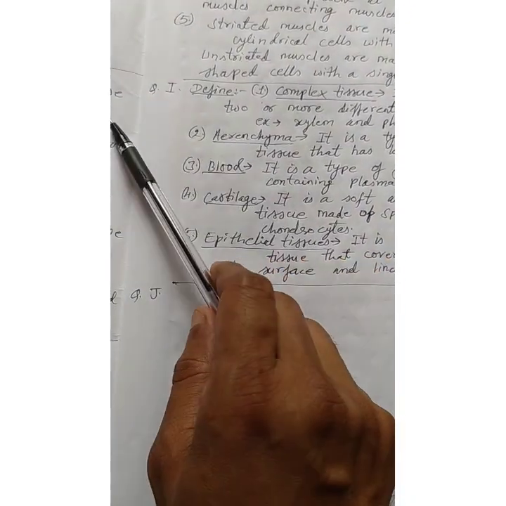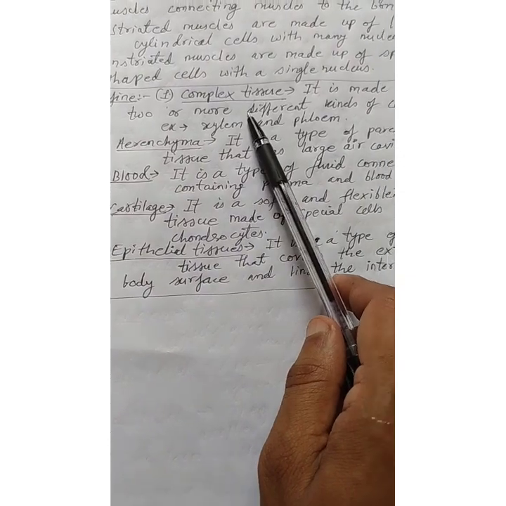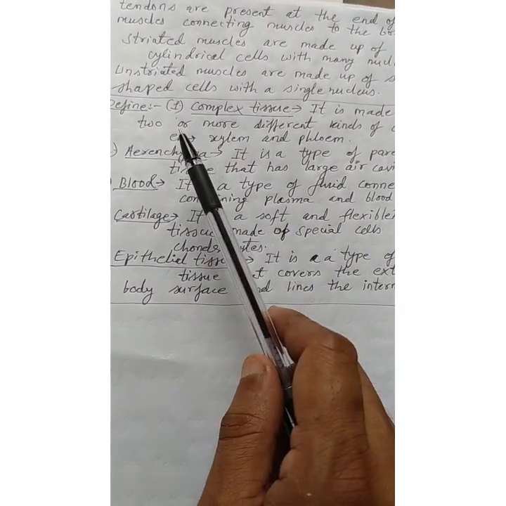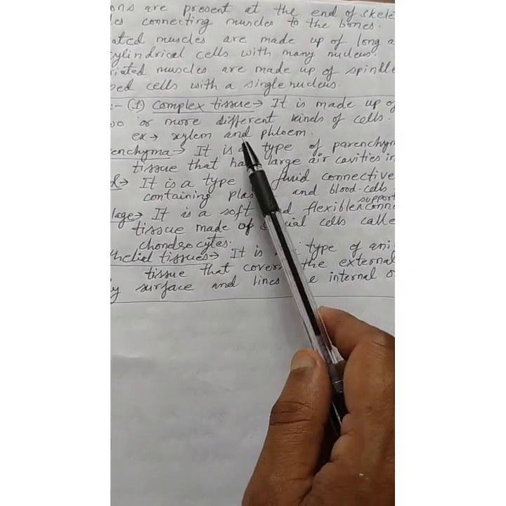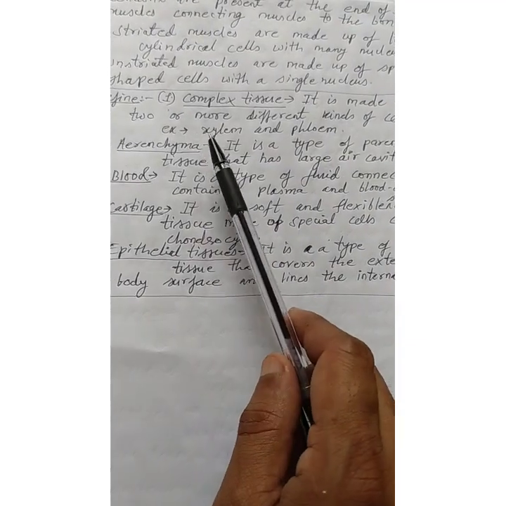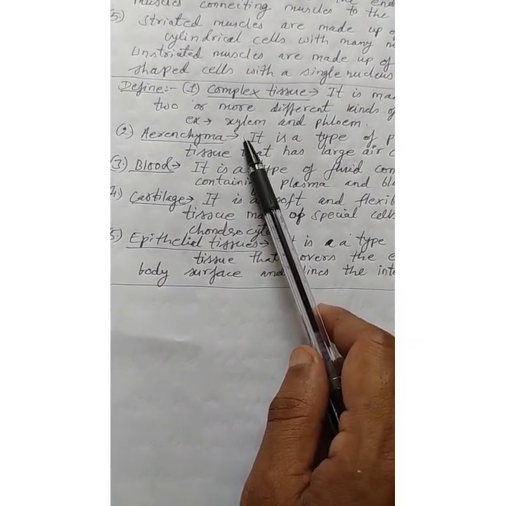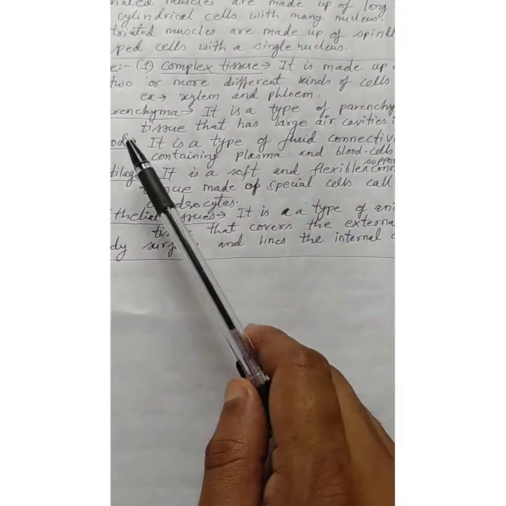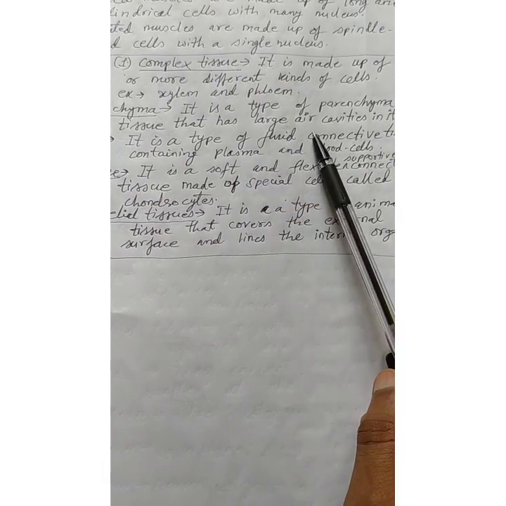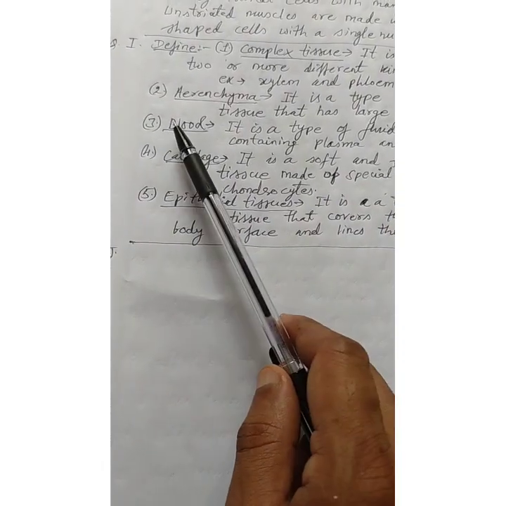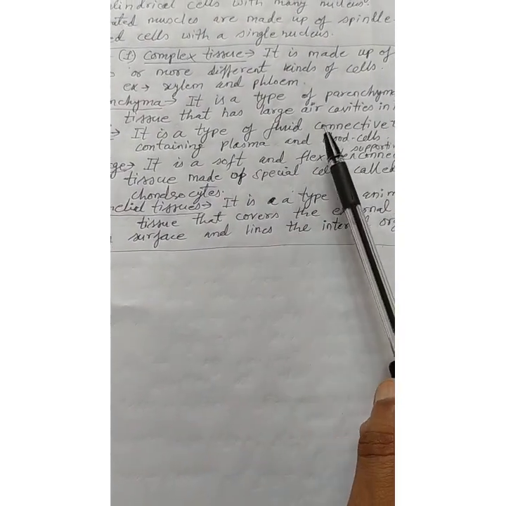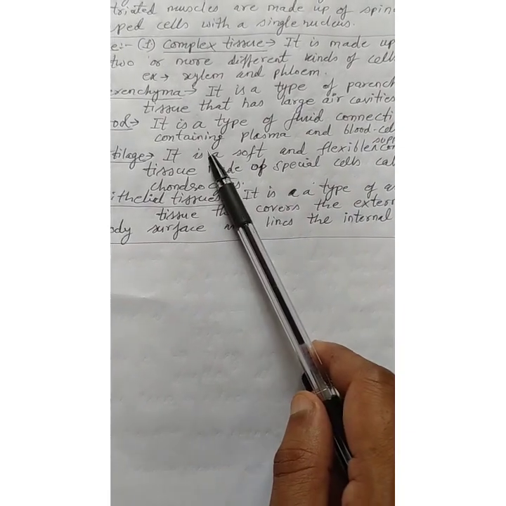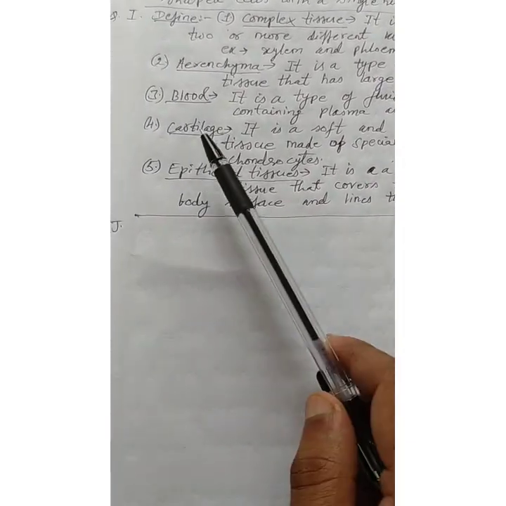Then define it there. Question number I. What is complex tissue? It is made up of one or more different kinds of cells. Example, xylem and phloem. Two or more different kinds of cells are there in complex tissue. Aerenchyma is a type of parenchyma tissue that has large air cavities in it. Third one is blood. It is a type of fluid connective tissue which contains plasma and the blood cells.